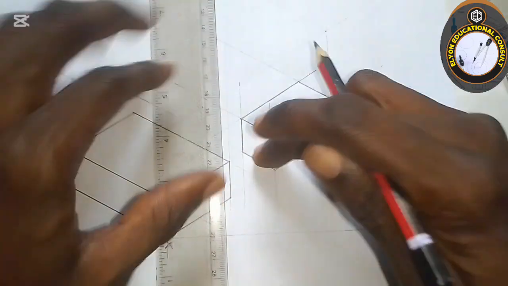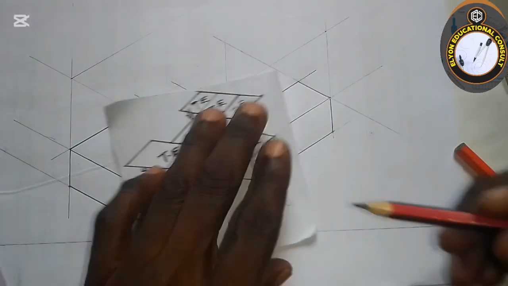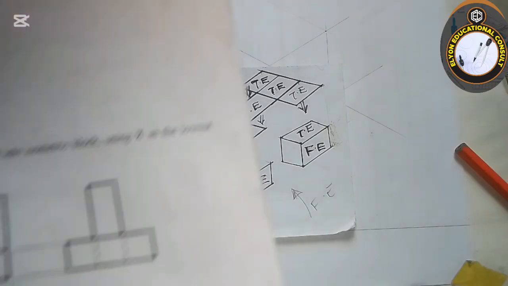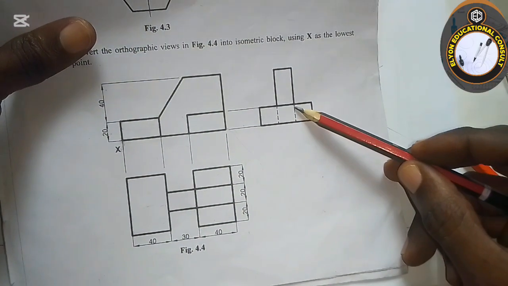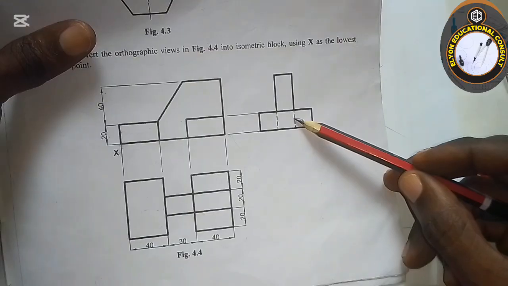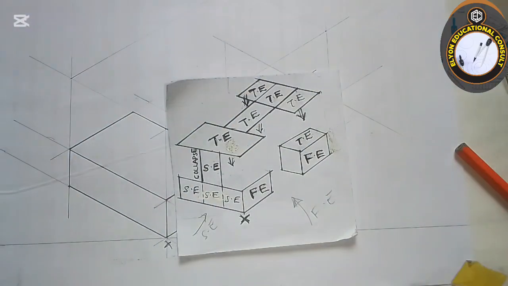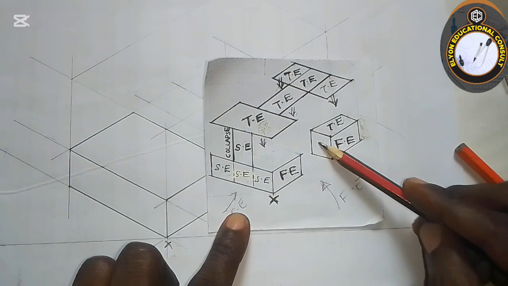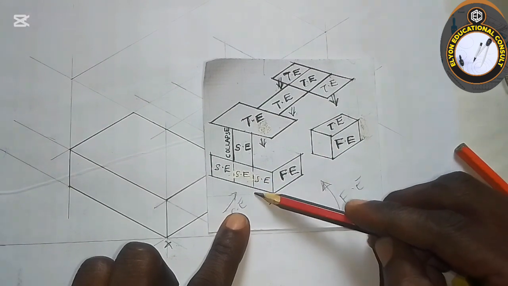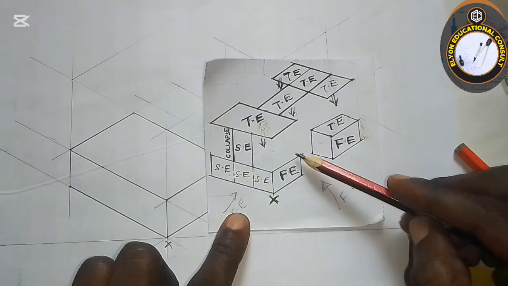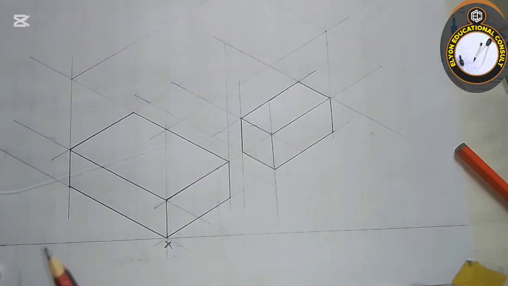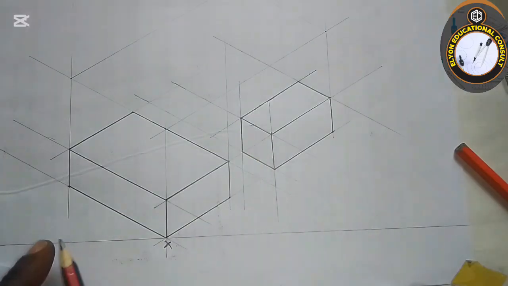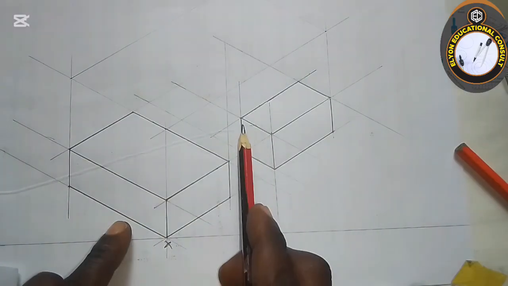So this part that we are having now, if you look at the orthographic views given to us, you can see a broken line here. This broken line symbolizes hidden details. That is when we are looking at this from this side, this side will not be visible. That is why there is a broken line here. So if you are looking at this from this side, this hidden part is hidden to the eyes. So that's how we represent it with broken lines.